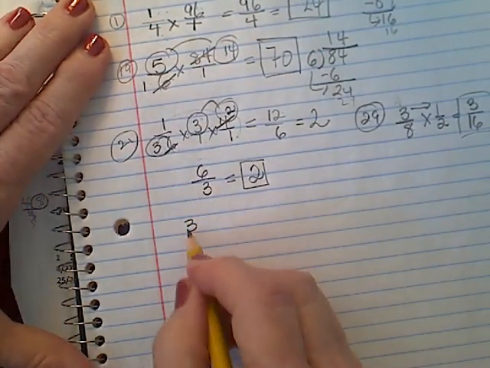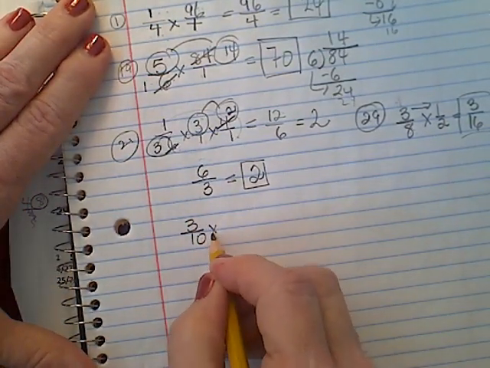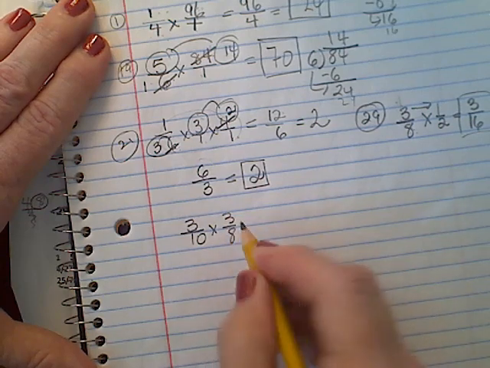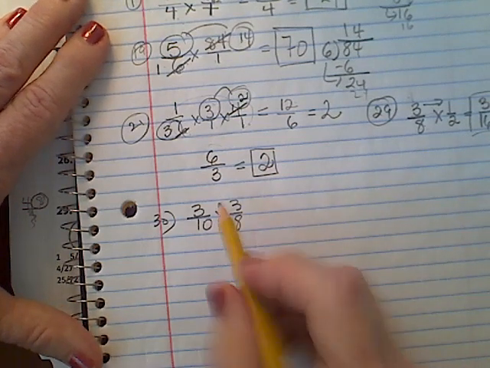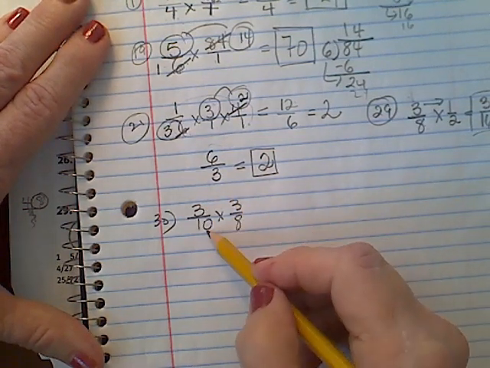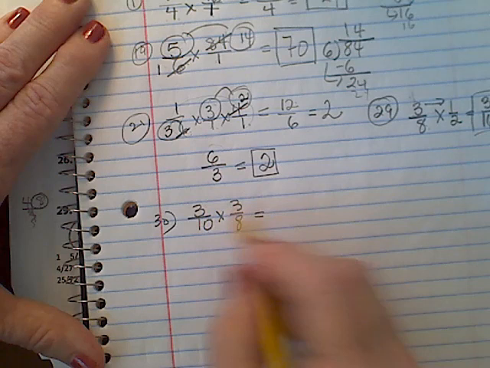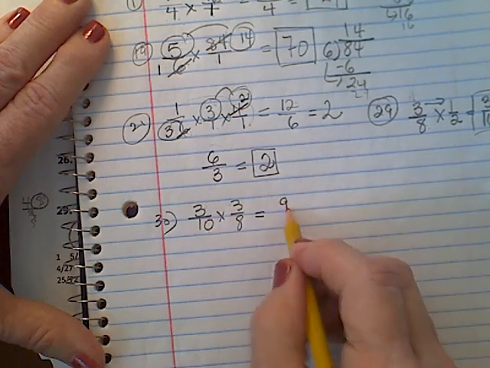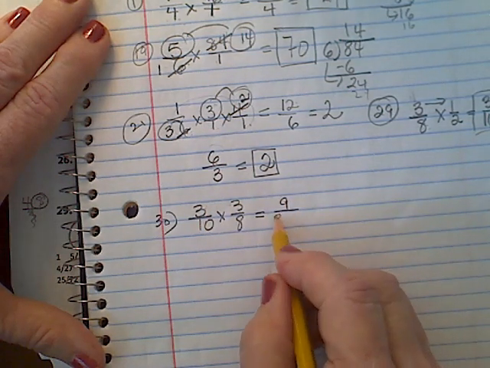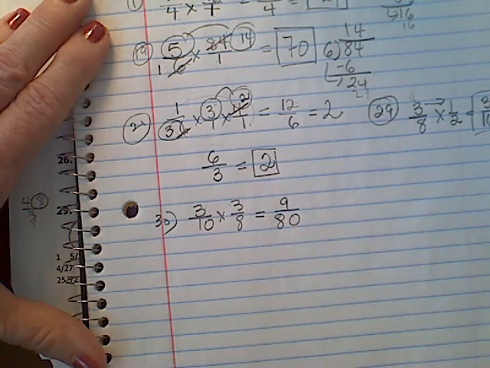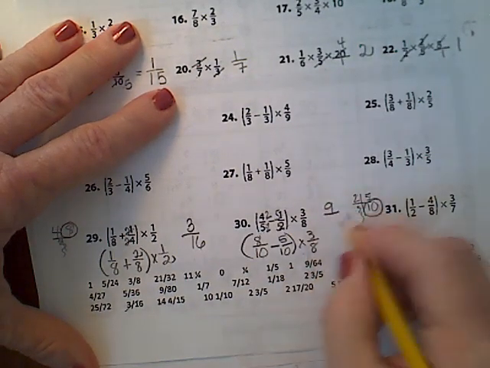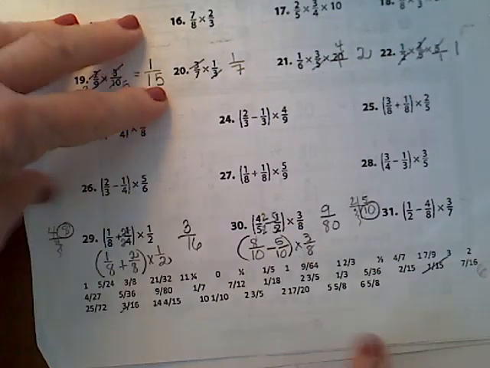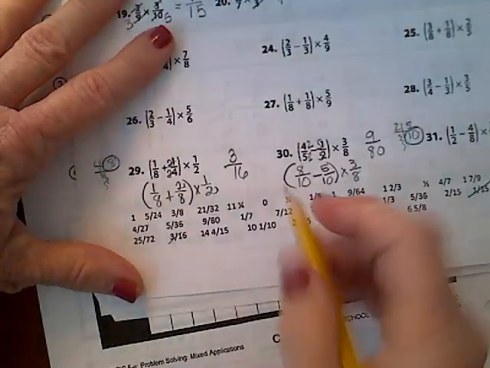So we have 3/10 times 3/8. Again, that is for problem number 30. And 3 does not go into 8. 3 does not go into 10. So this is one where we go straight across. 3 times 3 is 9 over 80. And go ahead and put your 9 over 80. Find that answer on the bottom and cross it off. In fact, it is right here.